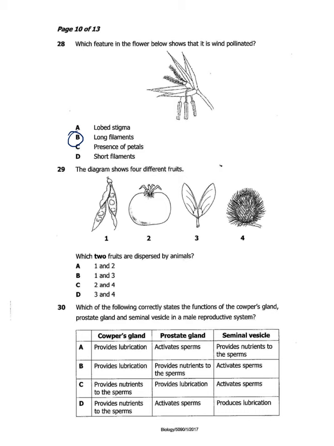The diagram shows 4 different fruits. Which 2 fruits are dispersed by animals? So if you look at seed dispersal, we are looking at the ways by which seeds are scattered over a wide area. So for 1, this is a self mechanism. Then 2, this is a tomato. We know that a tomato is dispersed by human beings, so tomato, it is an animal.